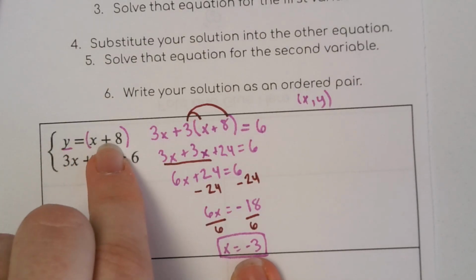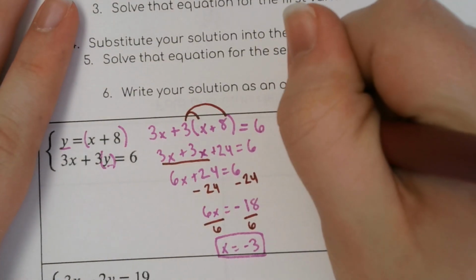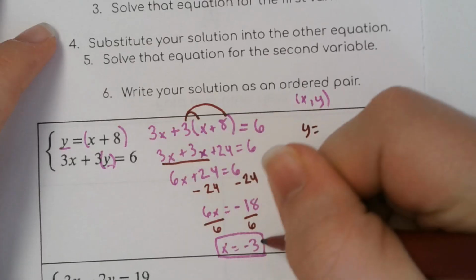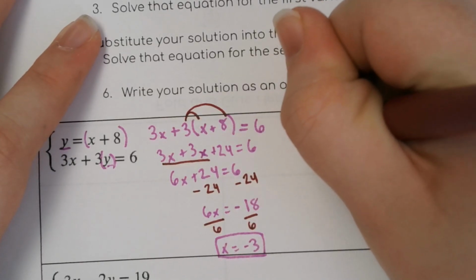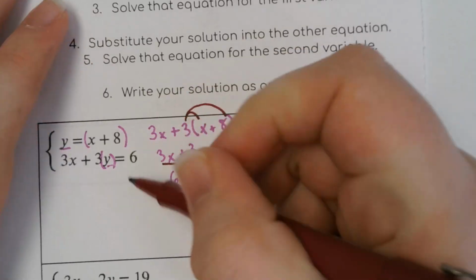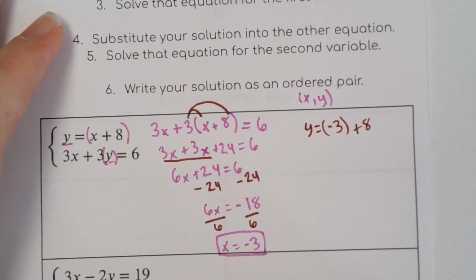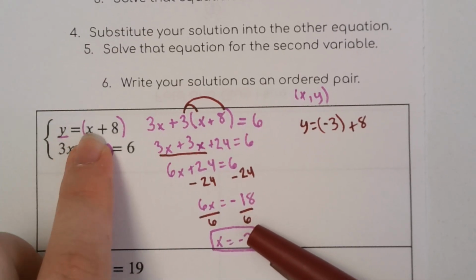So the y equals x plus 8. Okay, so I'm going to take y equals, instead of x, we are plugging in the x value we found, which is negative 3. So negative 3 instead of x, and then plus 8. So the only thing we changed is the variable that we found plugged into our original.